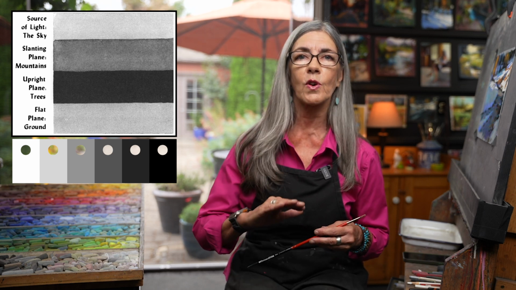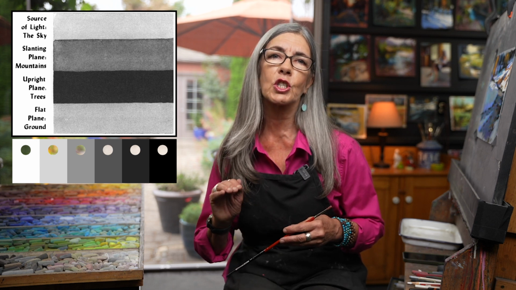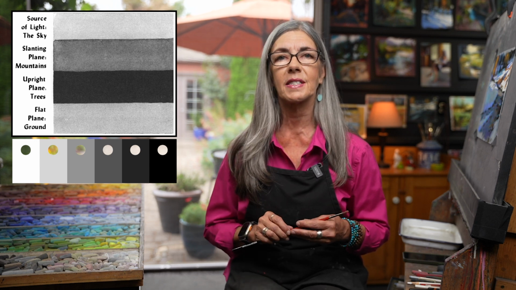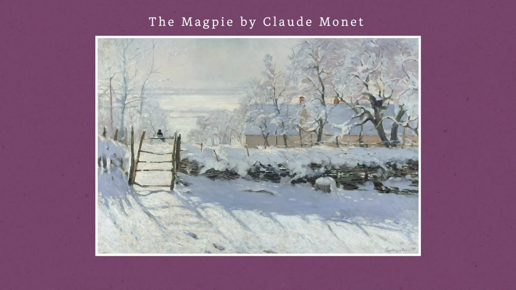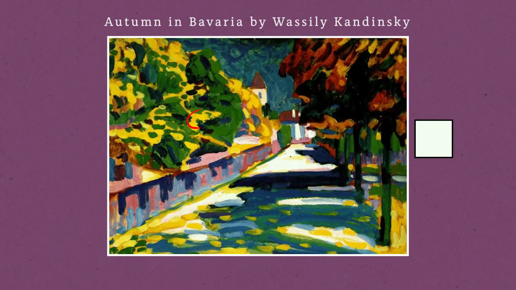Sometimes the values overlap, like when the light side of a tree is the same value as the ground. There are exceptions too, like snow or bright fall foliage where the ground or uprights can actually be lighter than the sky. Now I know what you're thinking.